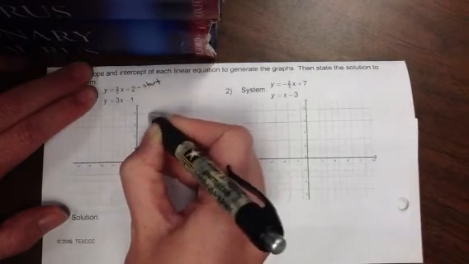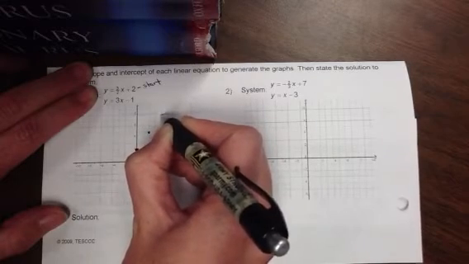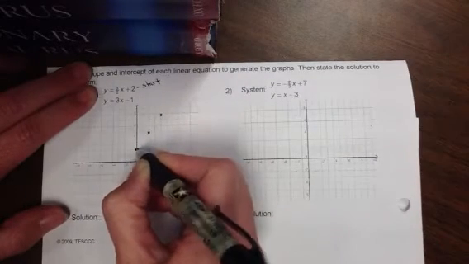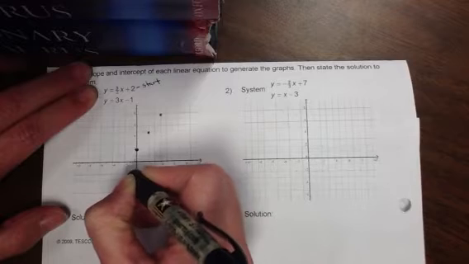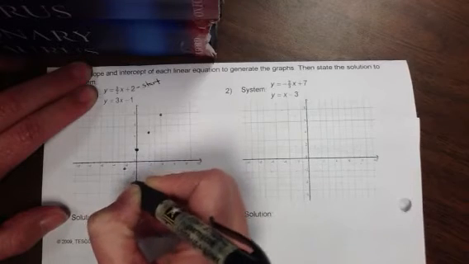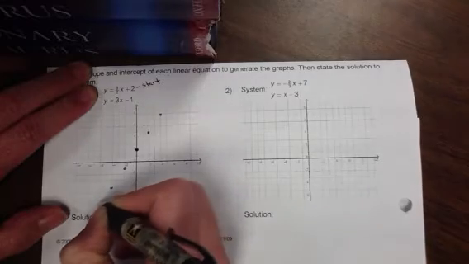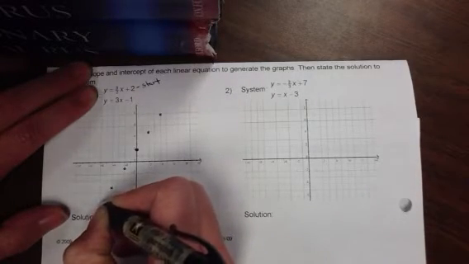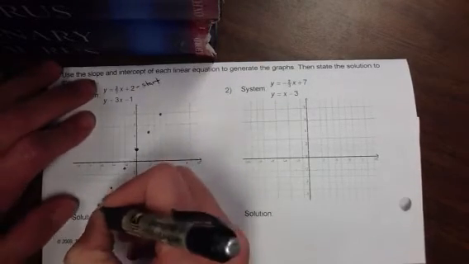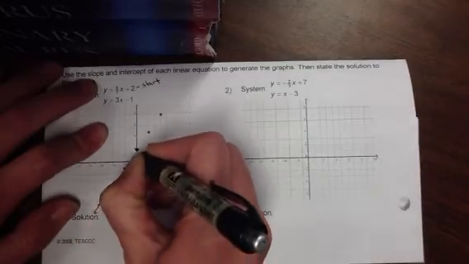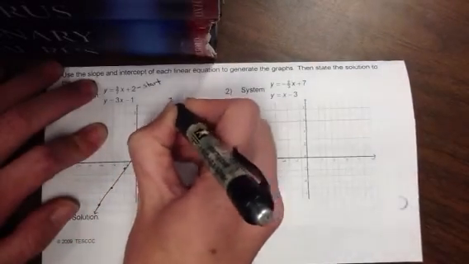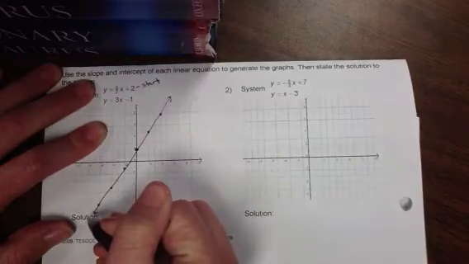Up 1, 2, 3 over 2. And then if we wanted to continue, we could go down 1, 2, 3 over 2. And when you're trying to find the solution or the intersection point, it's going to be to your benefit to graph as many points as possible.